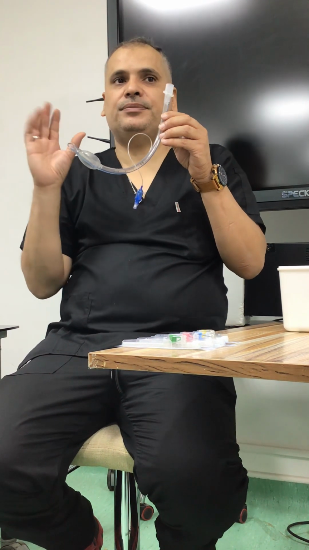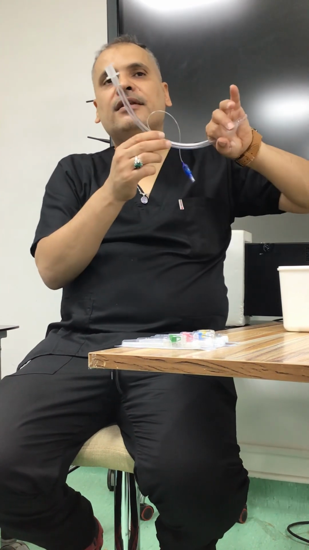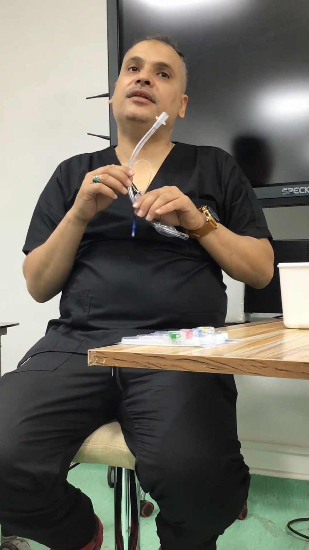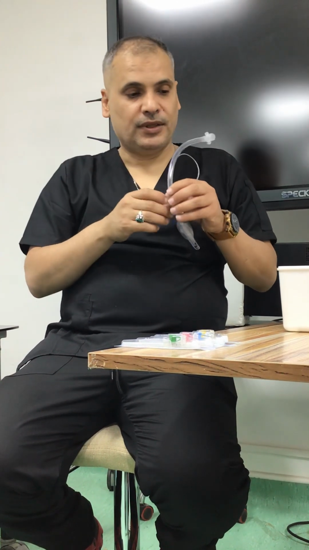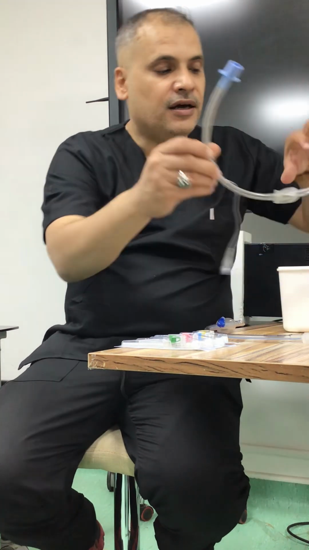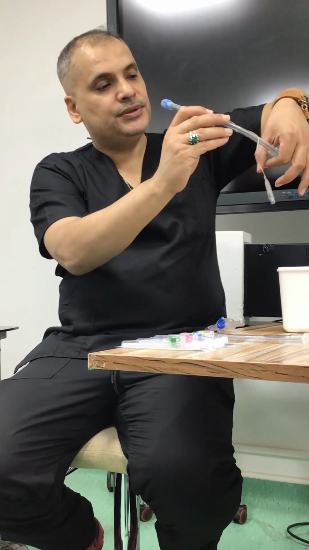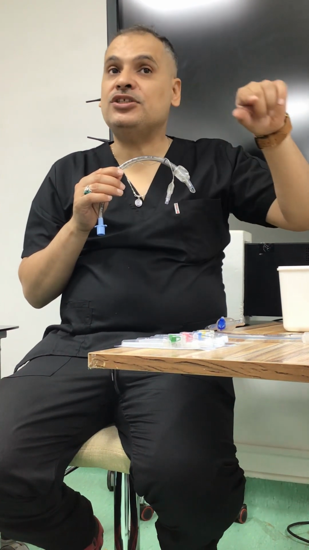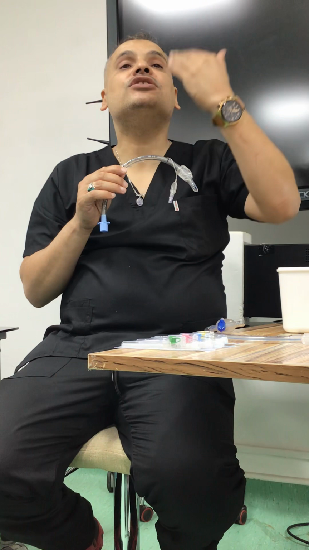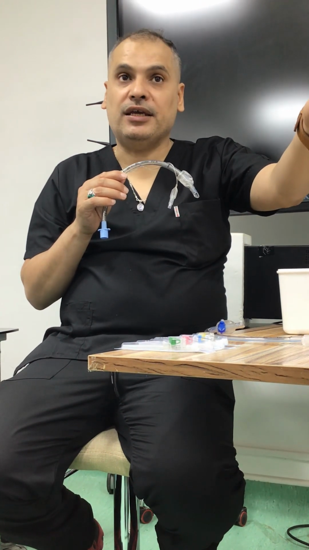What is its benefit? The cuff. Firstly, to fixate the endotracheal tube inside the trachea and to prevent spilling. Secondly, without the cuff there is a space between the wall of the trachea and the wall of the endotracheal tube, and through this space secretions can enter the trachea or oxygen can go out of the trachea.